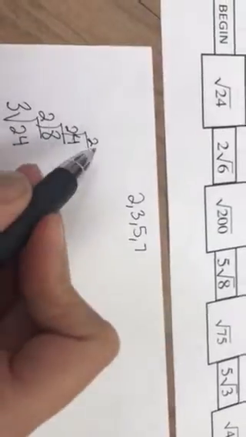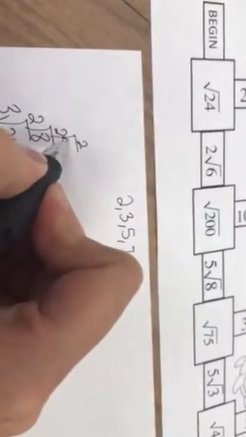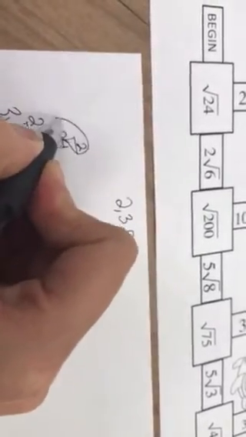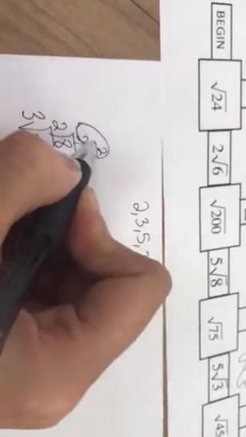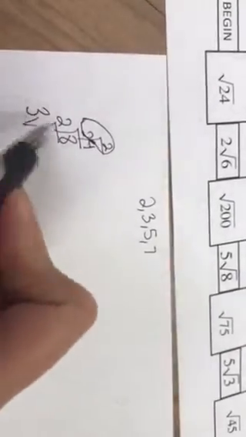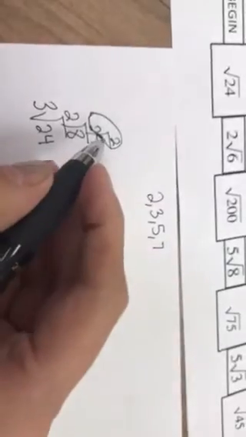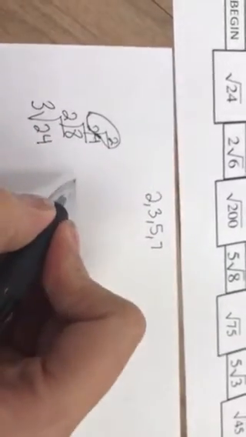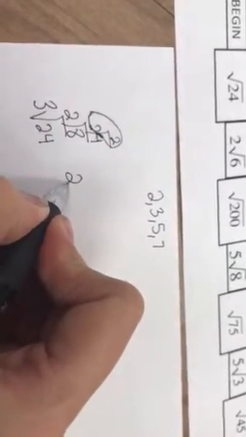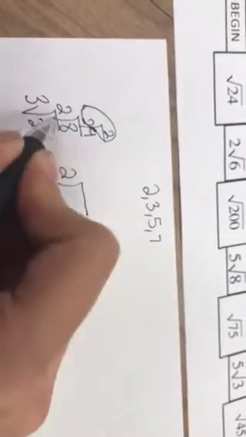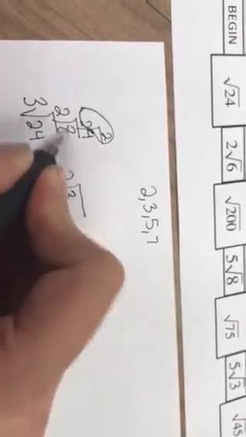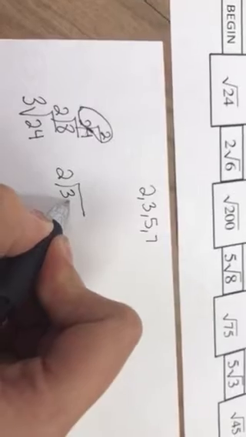Once you've broken everything down, you can't break it down anymore. You're looking at the outside numbers, and you're looking for your pairs. So I have a pair of 2's here, a 2 here, and a 3 here. So that's not a pair. Remember, our pairs become one. They get married. They move outside the house. And then everyone else who's alone stays inside. So I have a 3 as well as a 2.